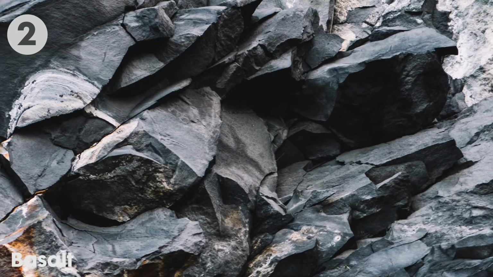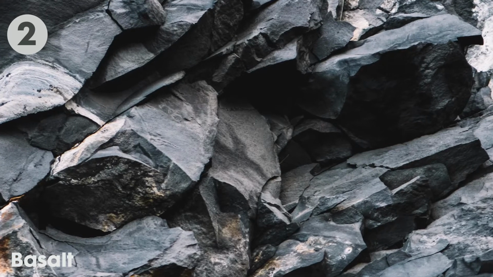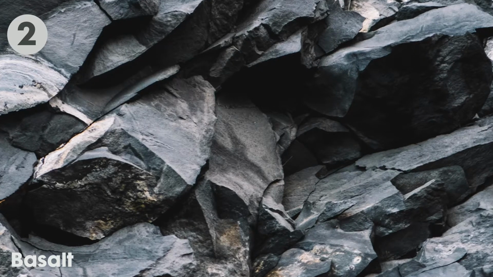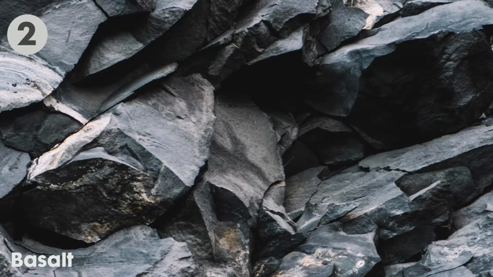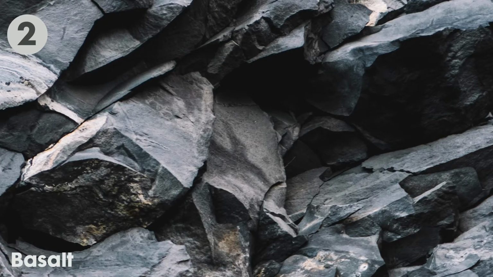This is one of the most abundantly found igneous rocks. Almost the entire basins of the oceans are made up of basalt rocks. It is also used for road constructions, concrete aggregate, building veneers, stone objects and monuments.